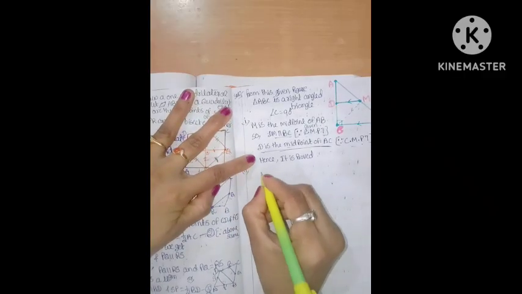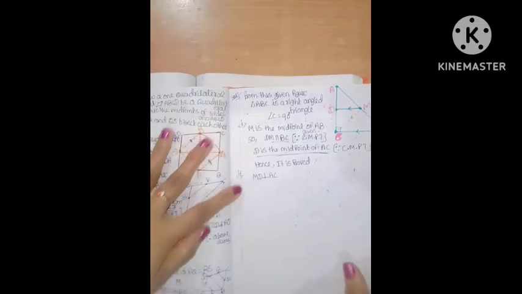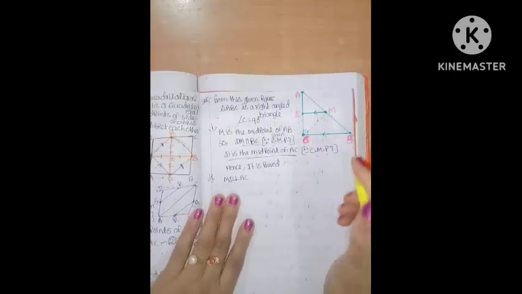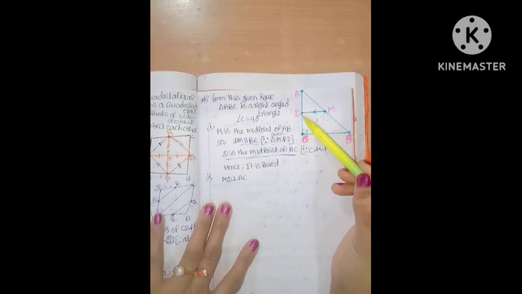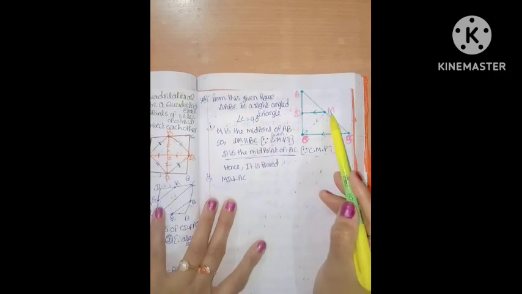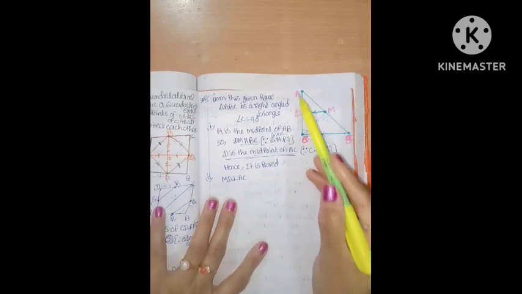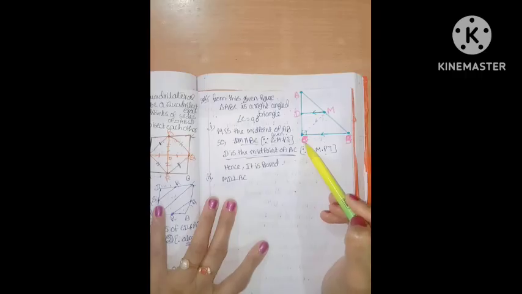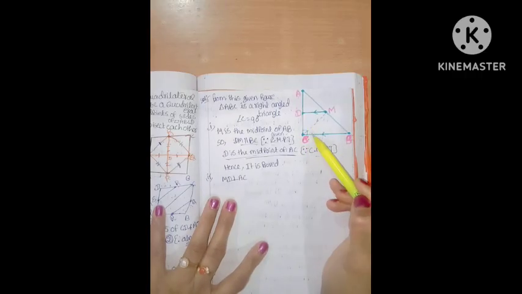What's the second question? MD is perpendicular to AC. Look at this figure. Here D is the midpoint of AC, and DM is parallel to BC. These two sides are parallel and AC is the transversal. So the corresponding angles are equal.